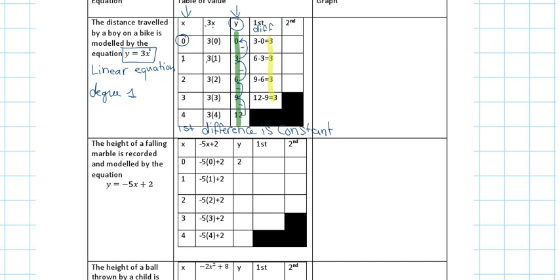Now, I looked at the equation, and I know it's linear because it has a degree 1. X has a degree 1. I looked at the table of values. I performed my first difference. And because the first difference is constant, I know it's degree 1.